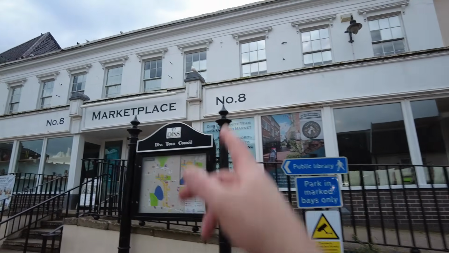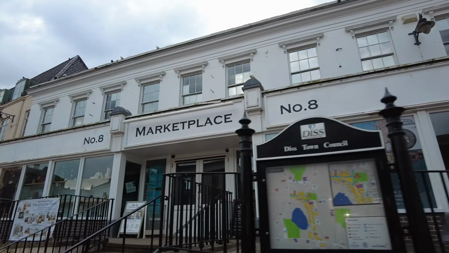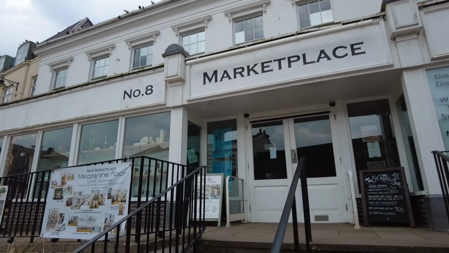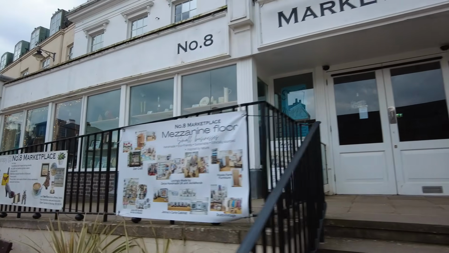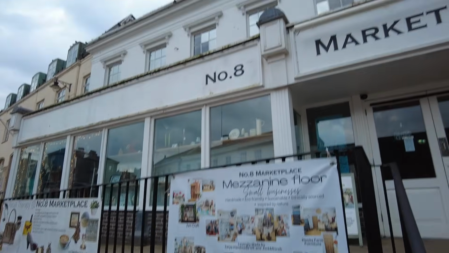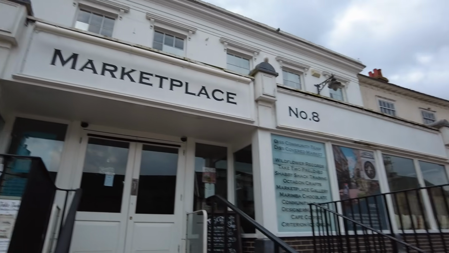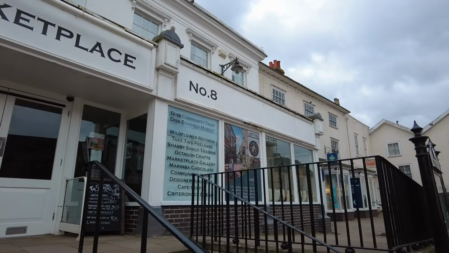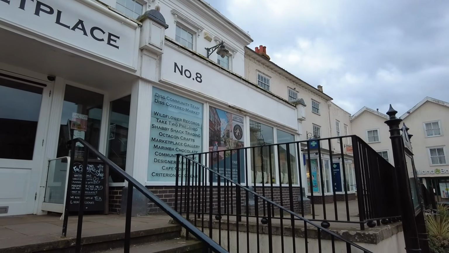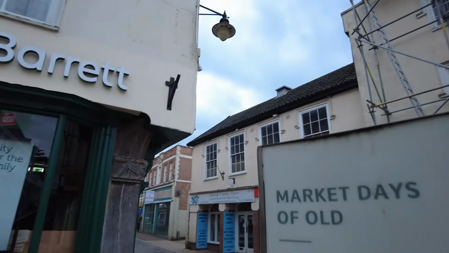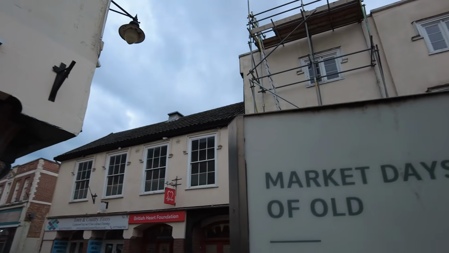This is something new, the marketplace. They've tried to reuse it, haven't they? They're trying to kickstart it again, restart it. Not quite sure that's working, but it's basically a collection of different stores and shops under one roof. Just the last couple of years, isn't it? The Wildflower Records have moved in there. That's right. Market days of old.